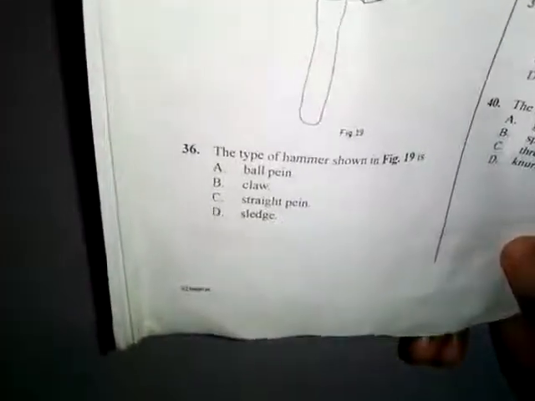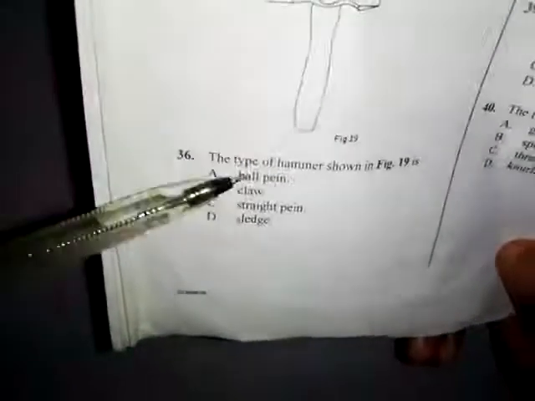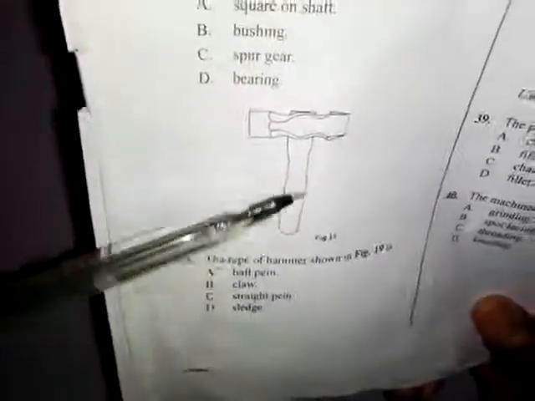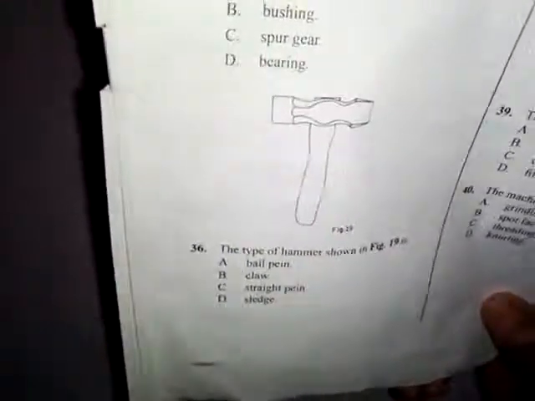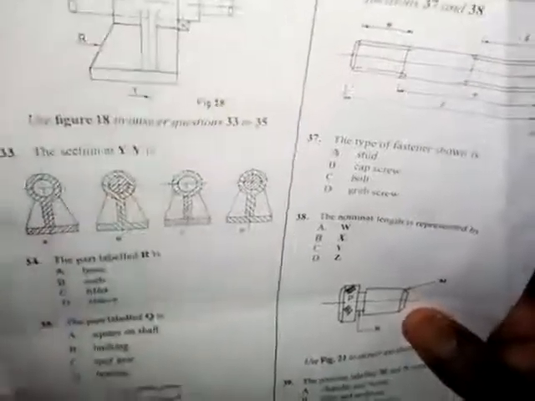Then question 36. The type of armor shown in figure 19 is a straight pin armor. So option C is the correct answer. So question 37.